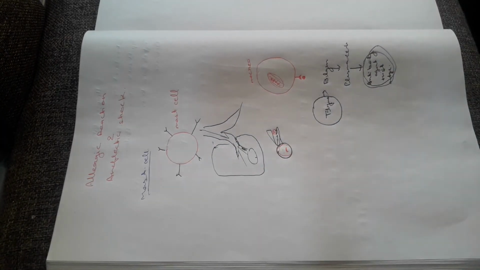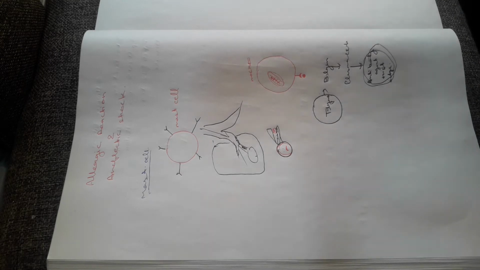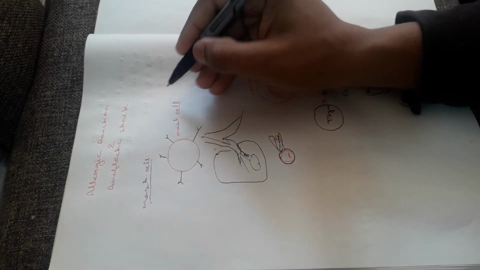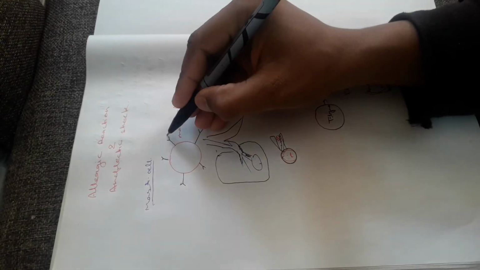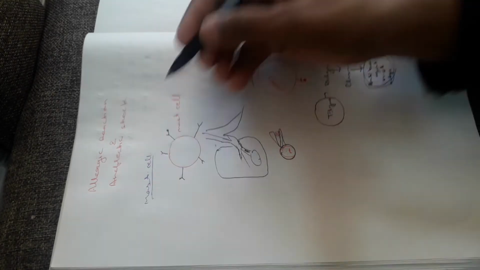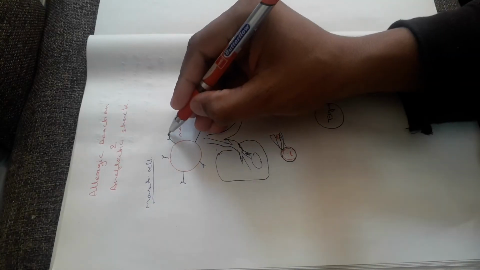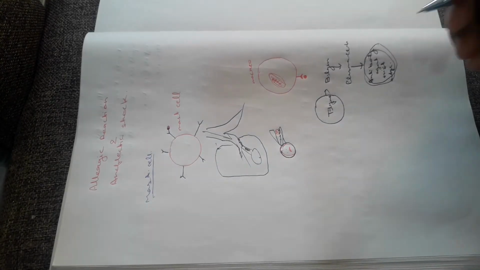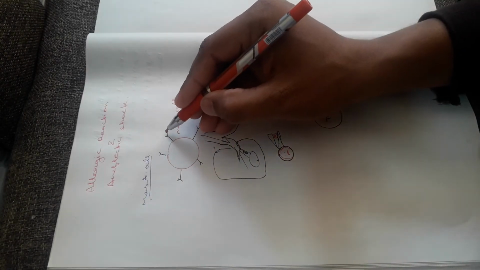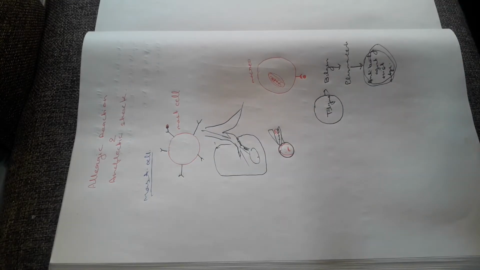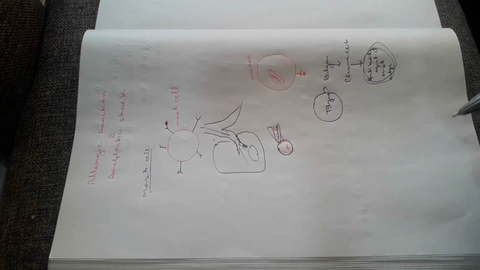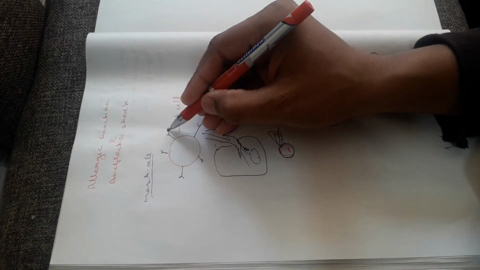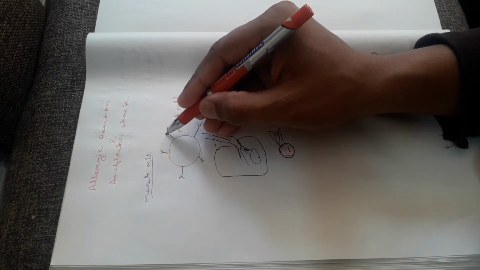When the person is exposed to this antigen the next time, the particle comes here and binds on the receptor or antigen binding site.